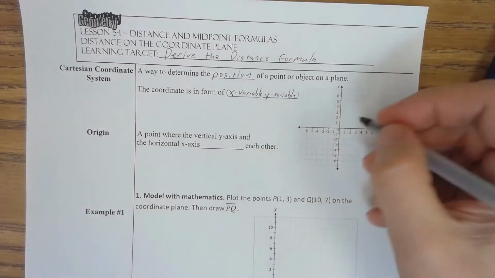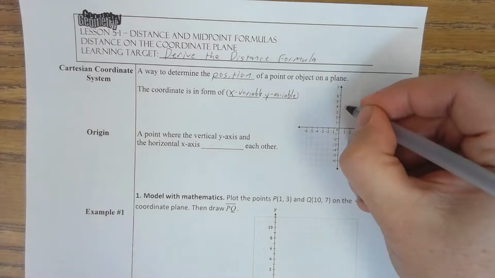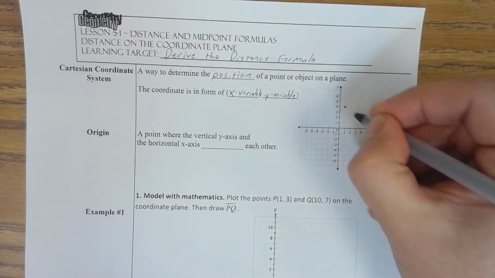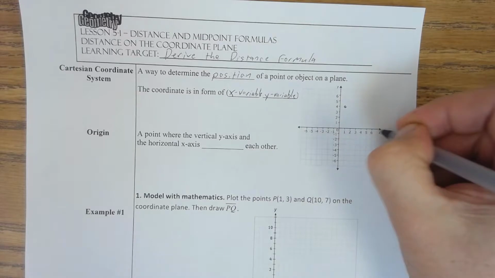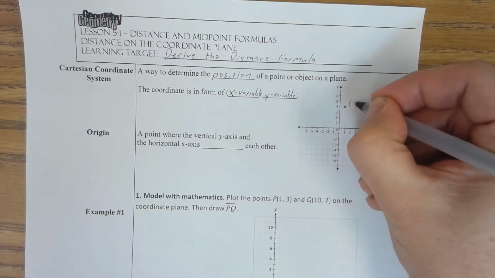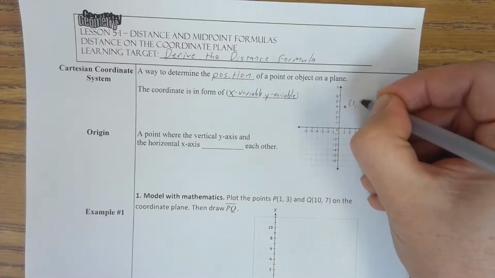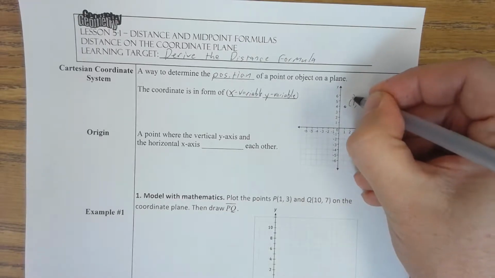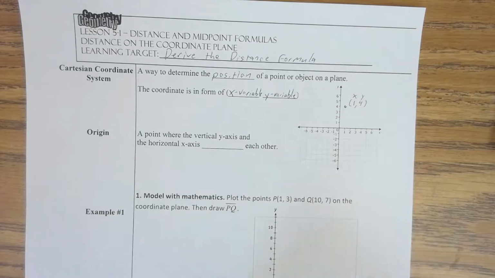Okay, so if I have a point, say, let's make it 1, 4. All right, x is 1 and y is 4. So I come over 1 and up 4. My x value and my y value.